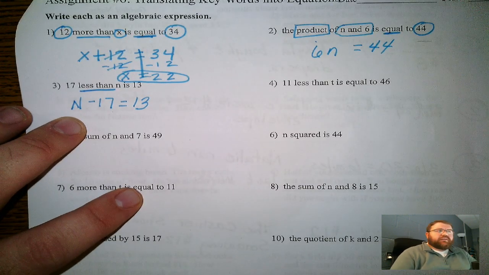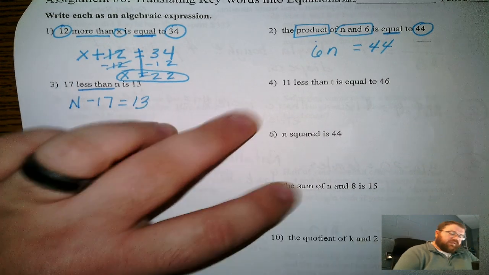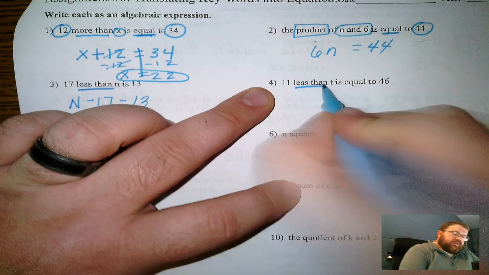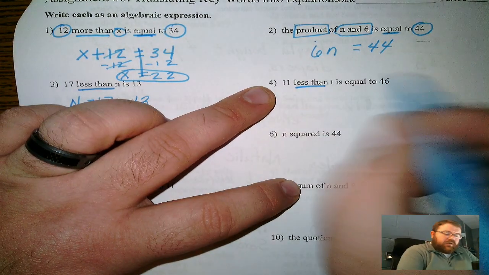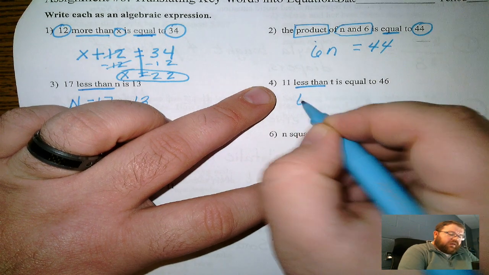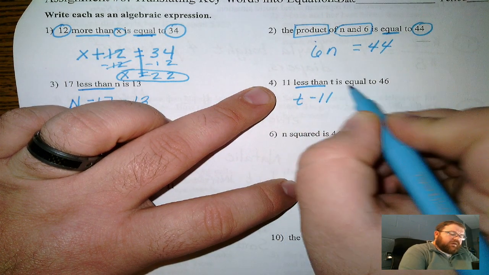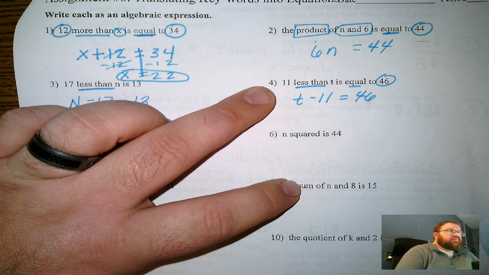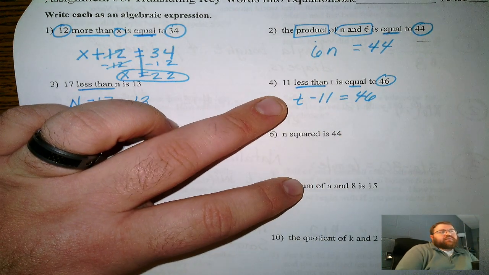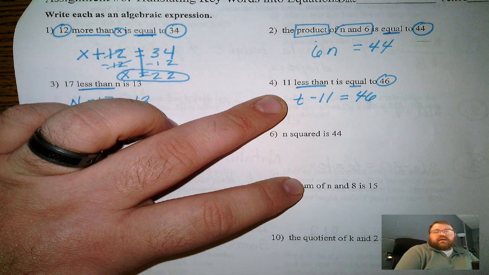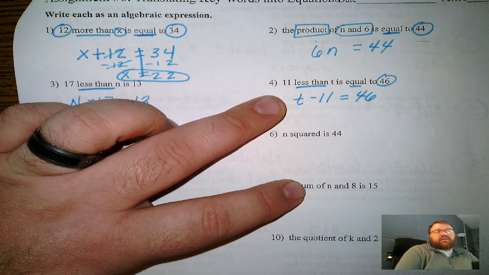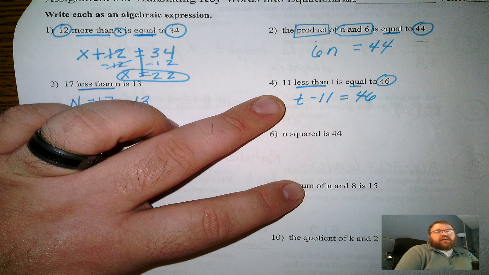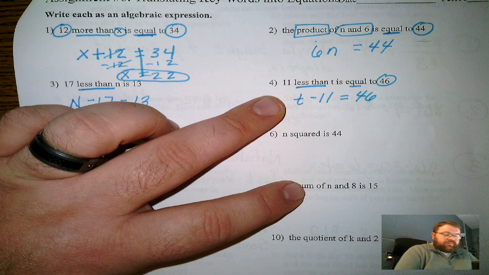Number 4, 11 less than t is equal to 46. Less than, again, this is a switch phrase. So we have t minus 11 equals 46. Okay? So t minus 11 is equal to 46. And you should be able to solve those. Again, if you can't, go back and look at day 1's video.